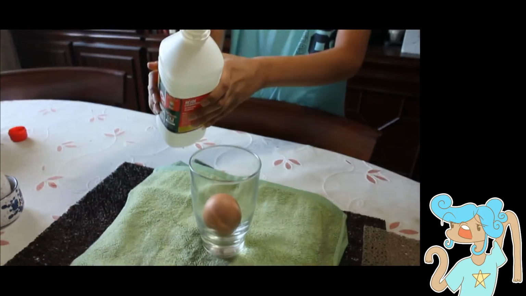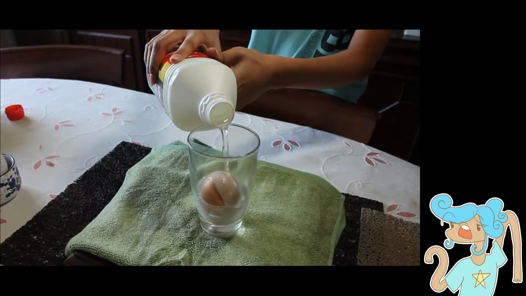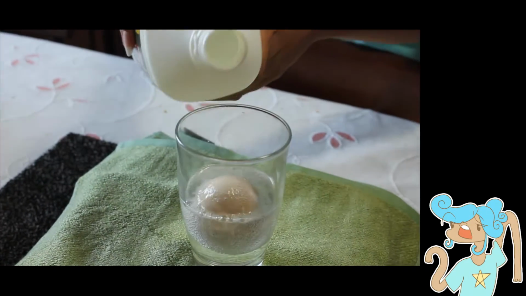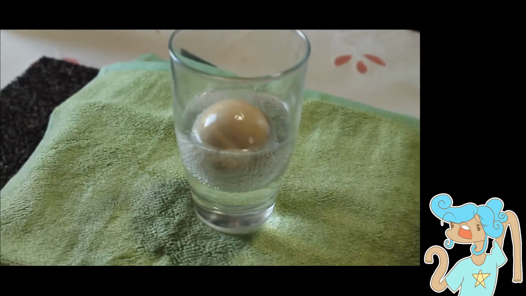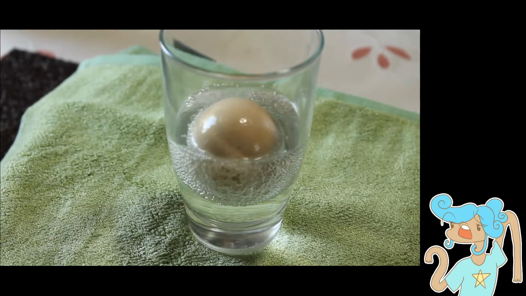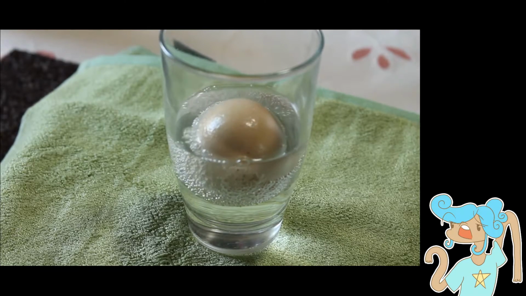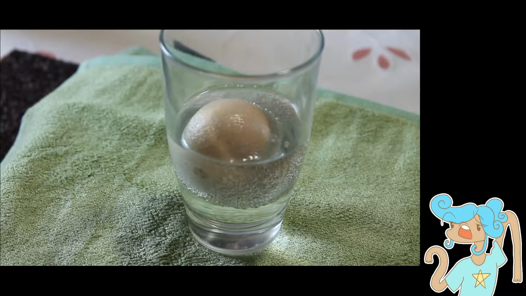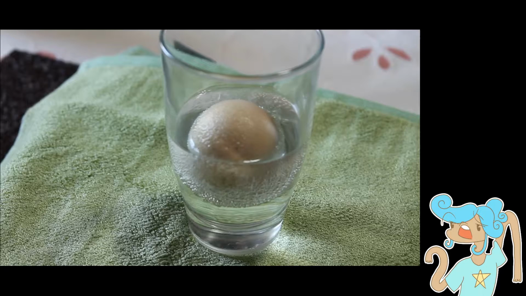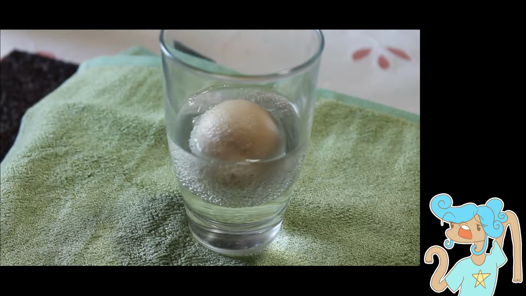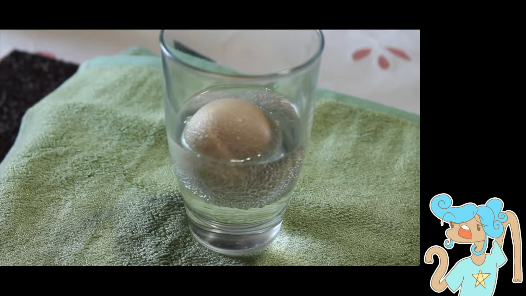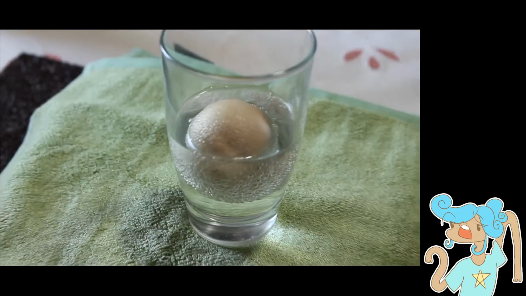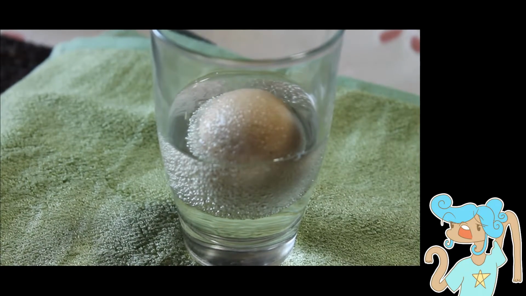The second experiment is an egg with acid. The egg is fresh because it floats. Alright, the color of the egg changed instantly when I put it in. The bubbling is quite impressive. Let's see, more light on it.